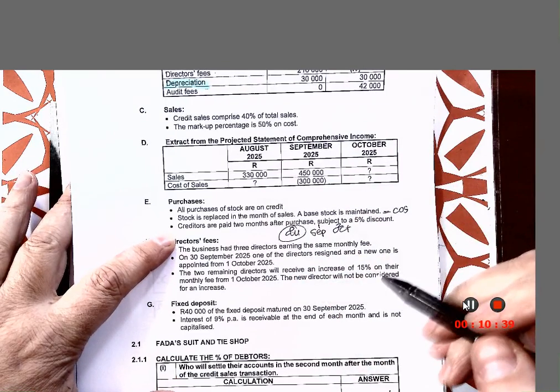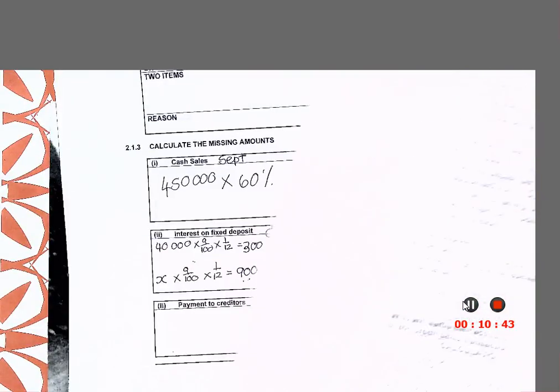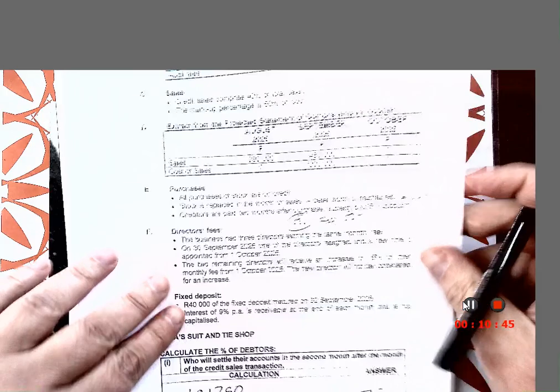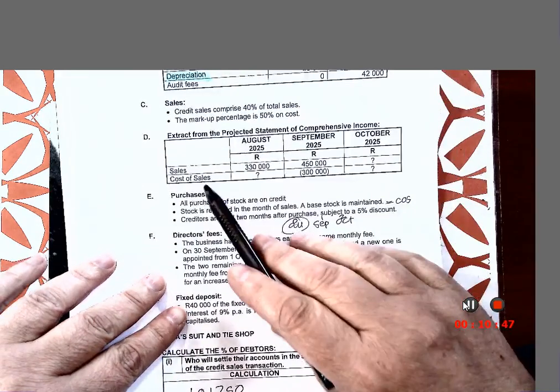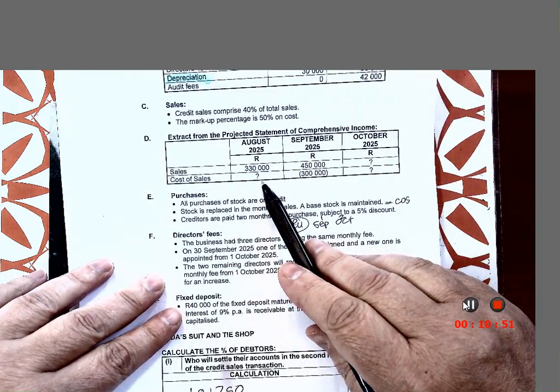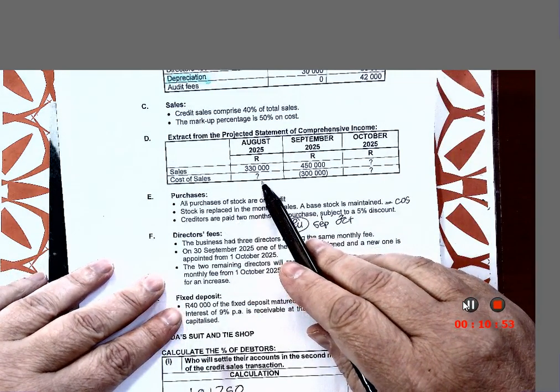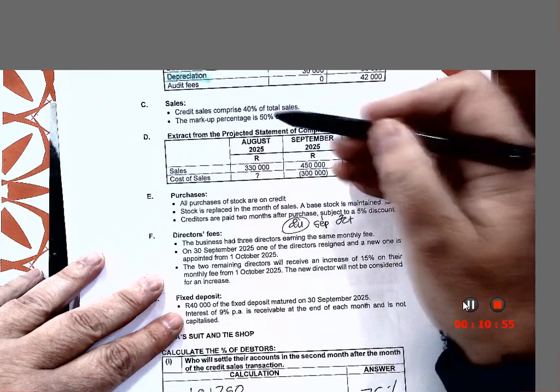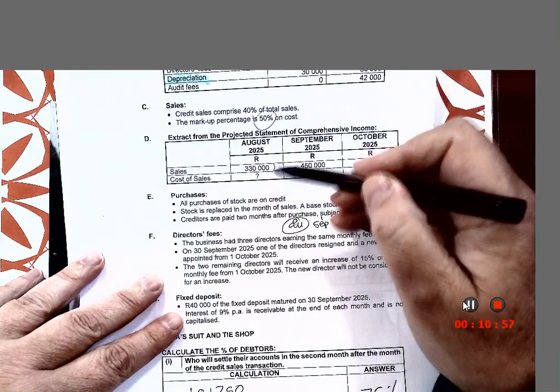So in August, if I go look, do they give me cost of sales? But they don't give it for August. Do they give me a markup? Yes. They say it's 50%. I've got sales for August.